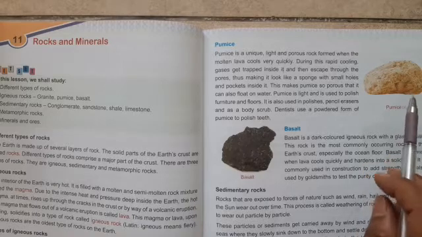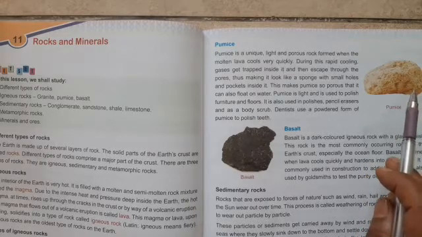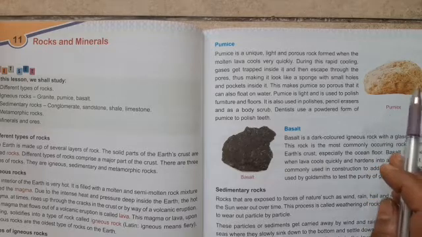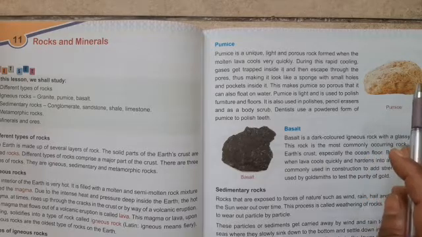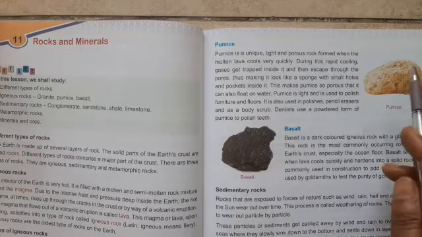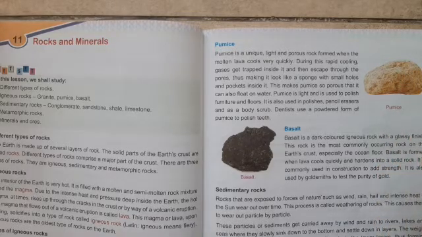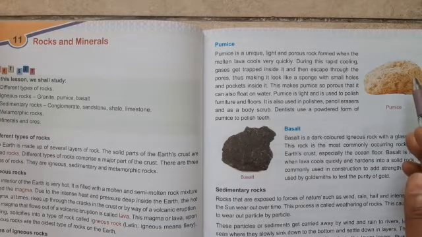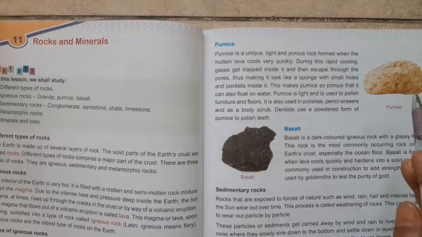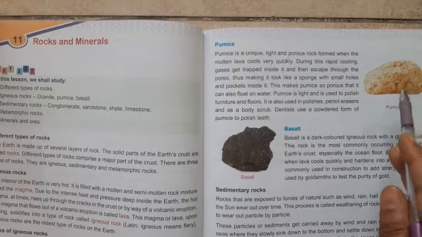Pumice is one type of igneous rock. Pumice is a unique, light and porous rock formed when molten lava cools very quickly. Granite forms when magma cools slowly, and pumice forms when magma cools quickly.